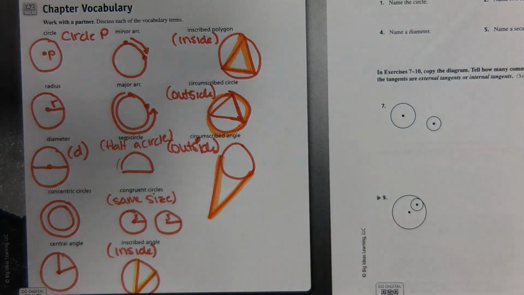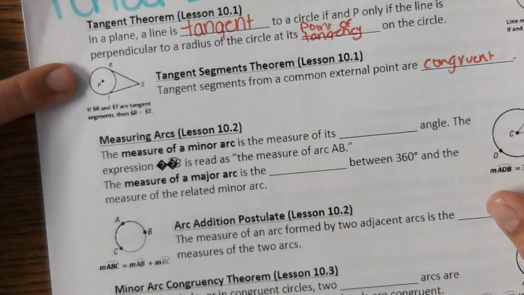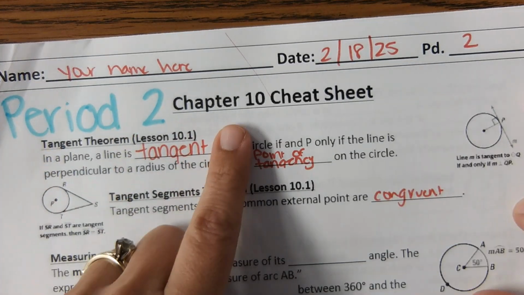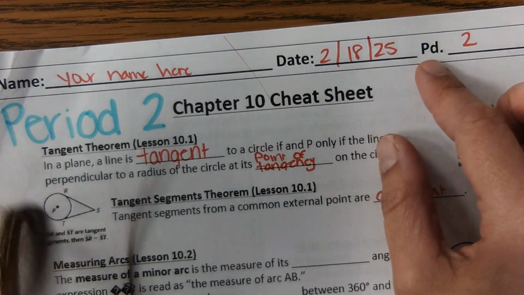And then we are going to actually move to the front page. So on the front page, right here, I need you to fill this in. Make sure you put your name, date, class period.